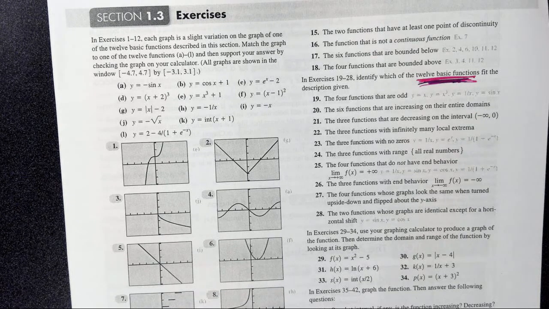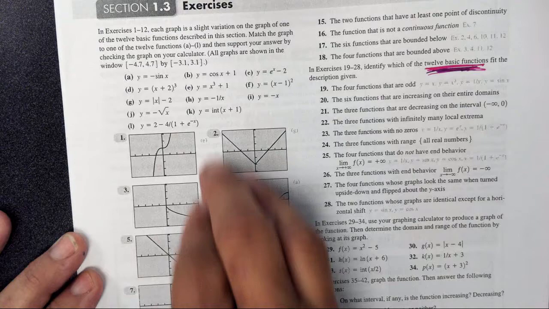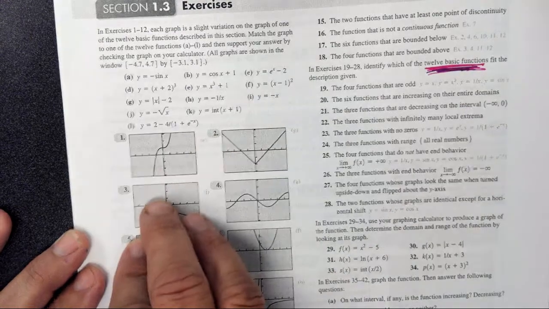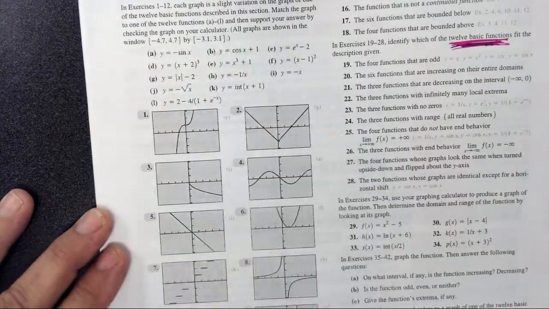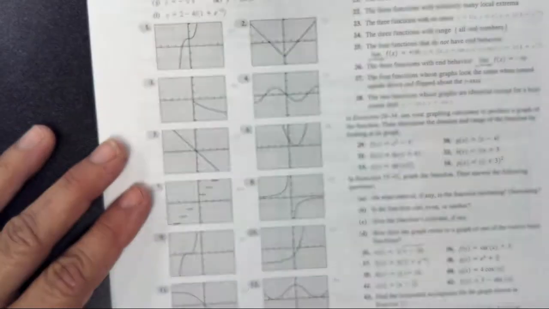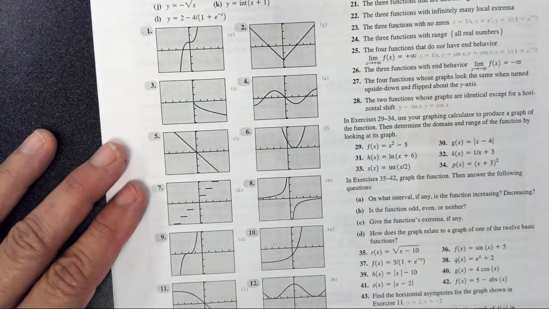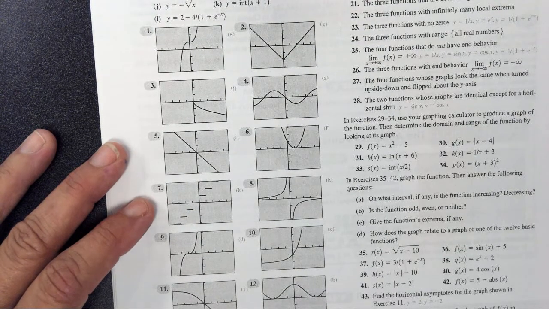Part of the confusion from last night's homework is y'all were always trying to look at these 12 graphs, and that wasn't the instructions. So, 1 through 12, you had to match with A, B, C, D. 13 through 18, it said use exercises 1 through 12.